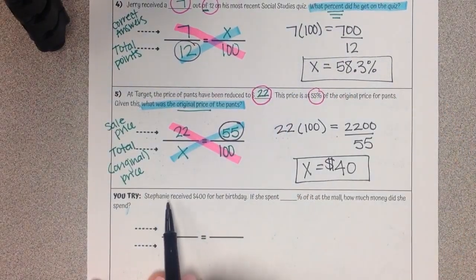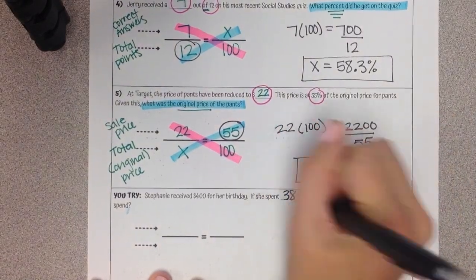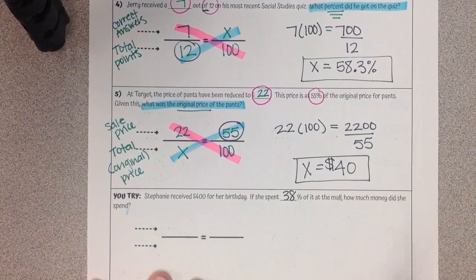For the U try, Stephanie received $400 for her birthday. If she spent 38% of it at the mall, how much money did she spend?